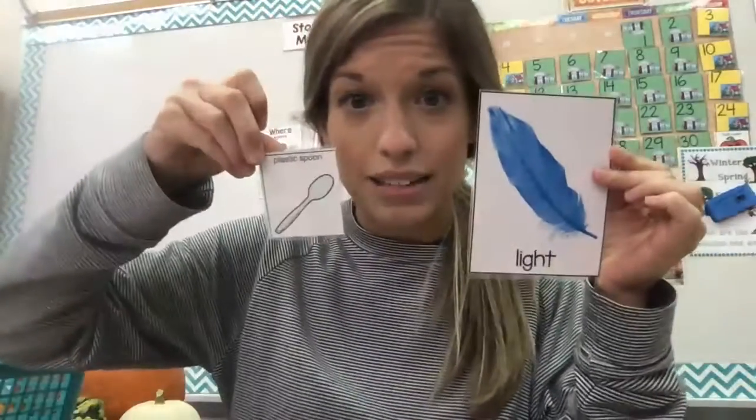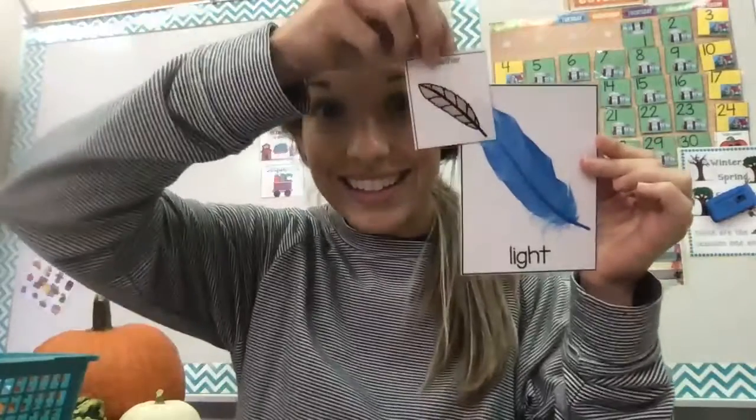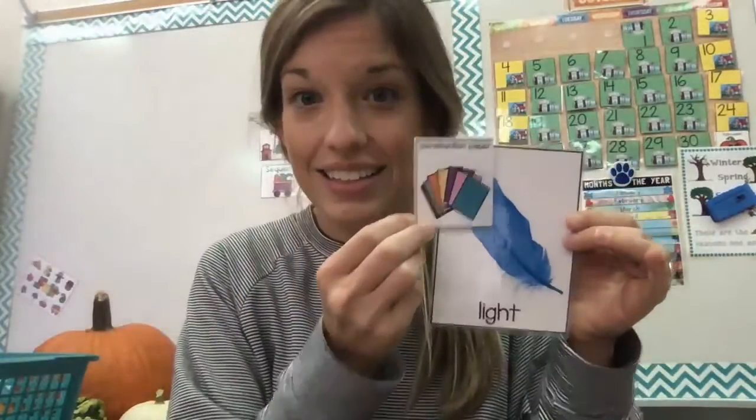But sometimes things are light, like a plastic spoon is light. A feather is light. We could say a tissue is light. And paper is light. These are things that don't take a whole lot of muscle for us.